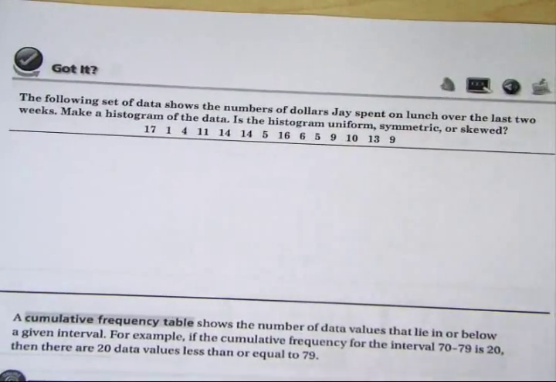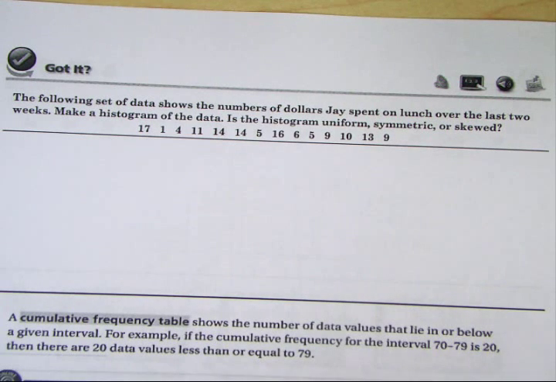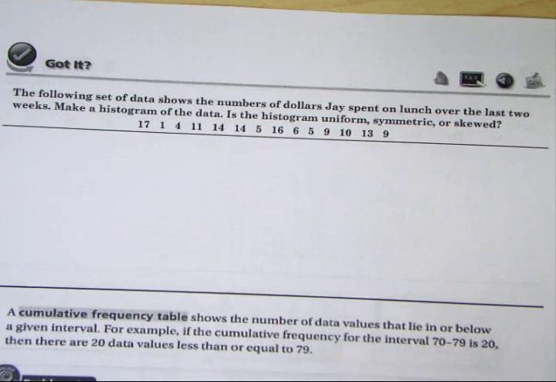Continuing on, in the got it, it says the following set of data shows the numbers of dollars Jay spent on lunch over the last 2 weeks. Make a histogram of the data. Is the histogram uniform, symmetric, or skewed? Alright, well let's go ahead and take a look at the different items that we have.